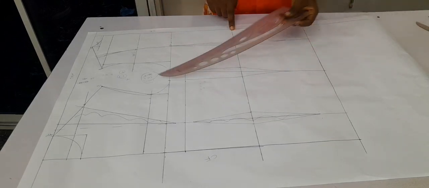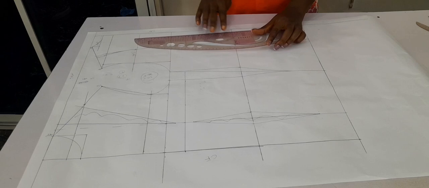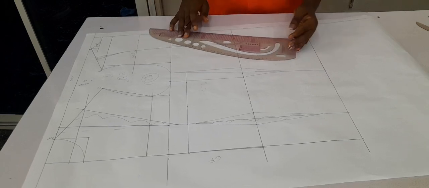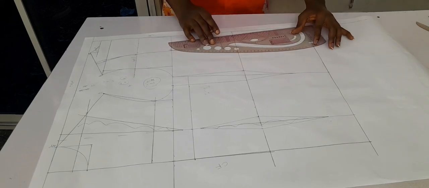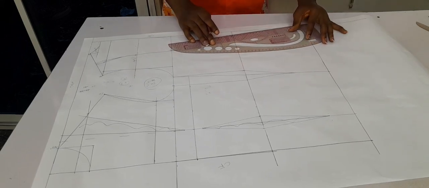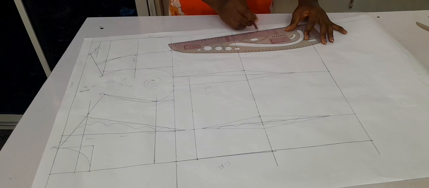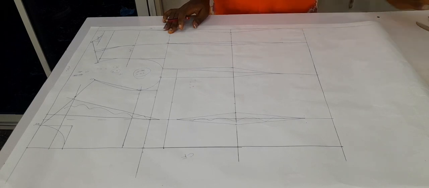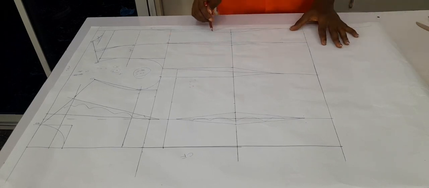Then when you are cutting it, you cut it on fold. Lest I forget, this place, the two we have here, we are going to connect it to the center back this way. Then here we connect it to the 15 cm length. So these ones are going out. This one too is going out.